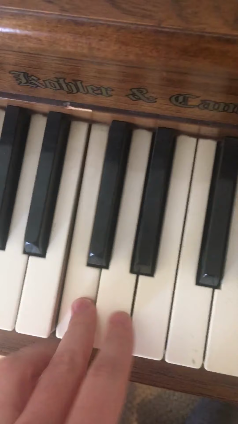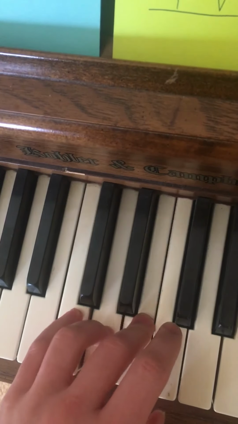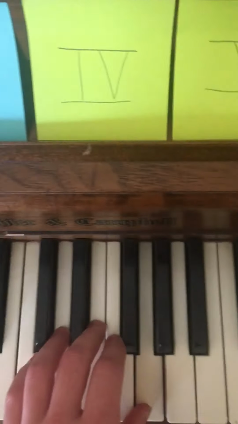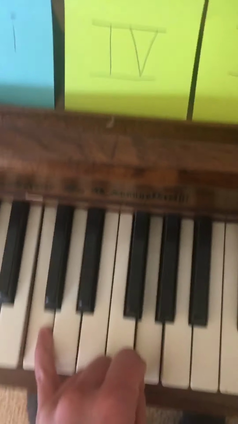Sing and count with me. Do, re, mi, fa, so. And that is a fifth, going from do to so. So we started on C, do, re, mi, fa, so, and ended on G. And that is an interval of a fifth.